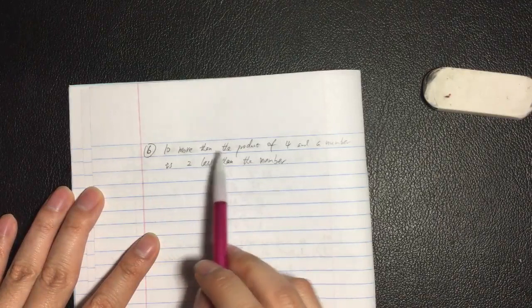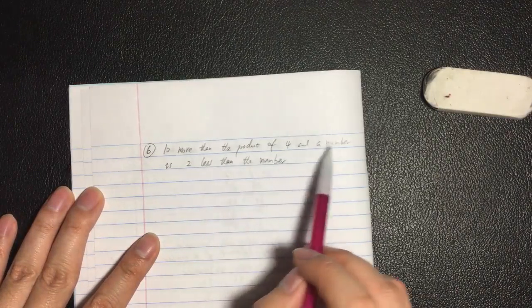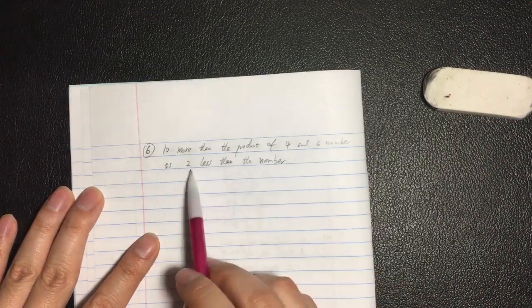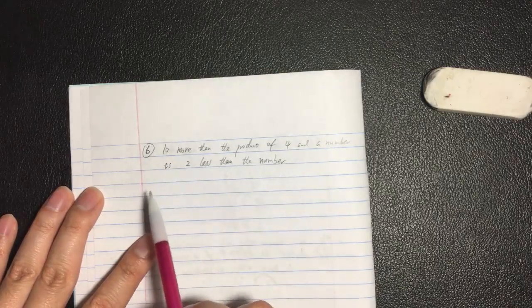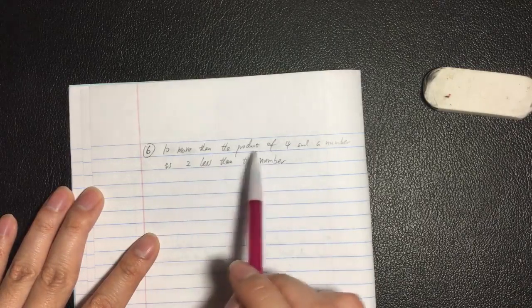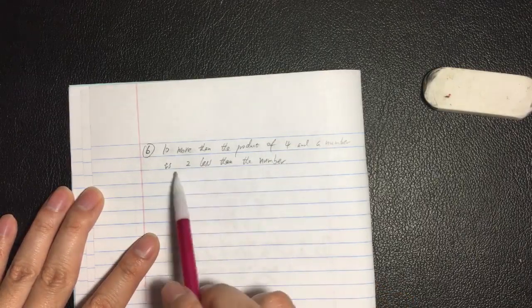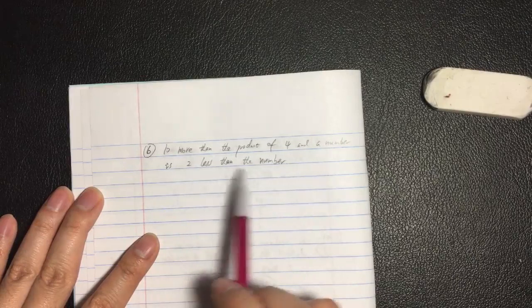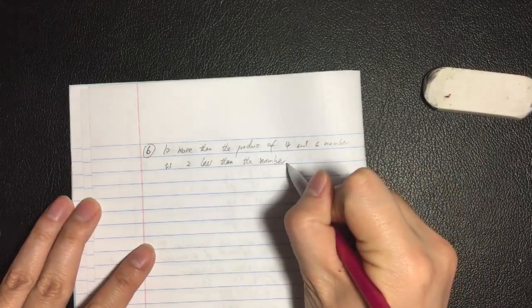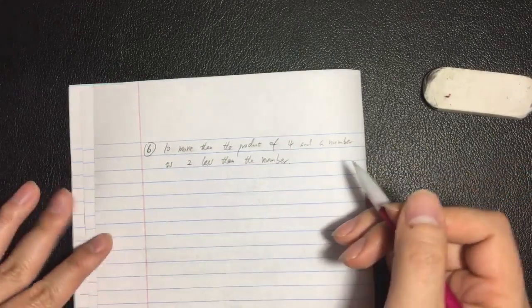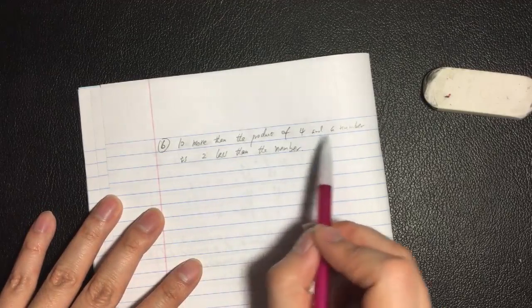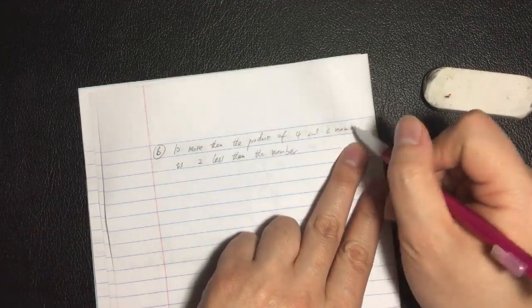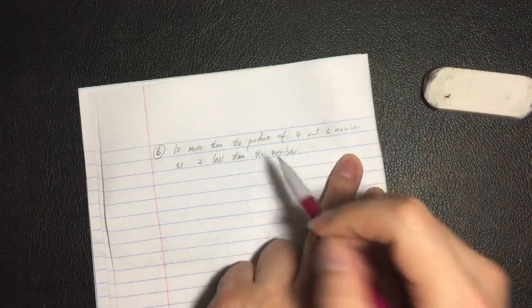10 more than the product of 4 and a number is 2 less than the number. So let's translate the sentence first. 10 more than the product of 4 and a number. We assume the unknown number is x.